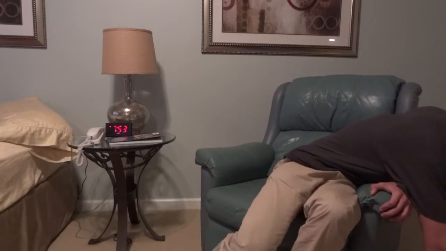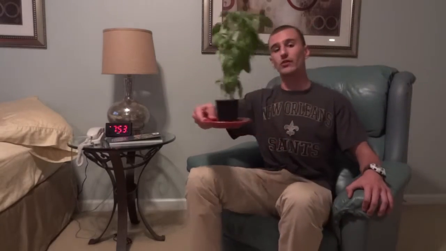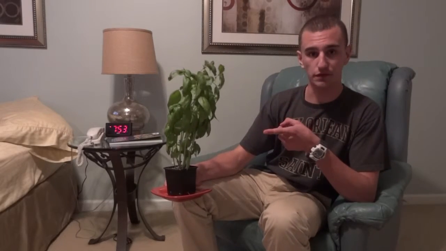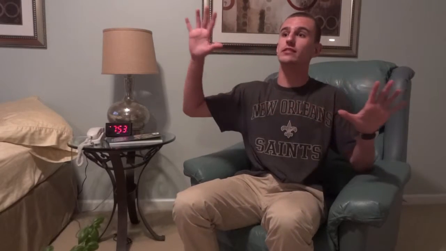Anyway, over the weekend, I acquired this plant. Don't know where I got it from, but I do know that this little guy can make his own food. How, you say? Through a process called photosynthesis.